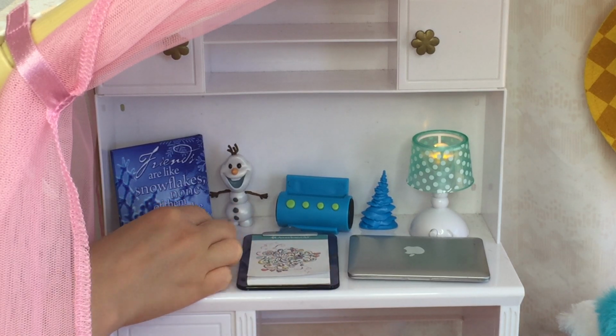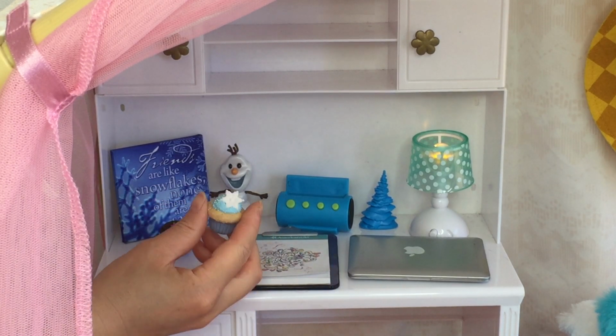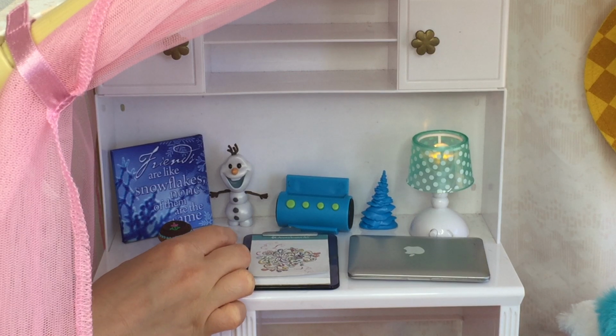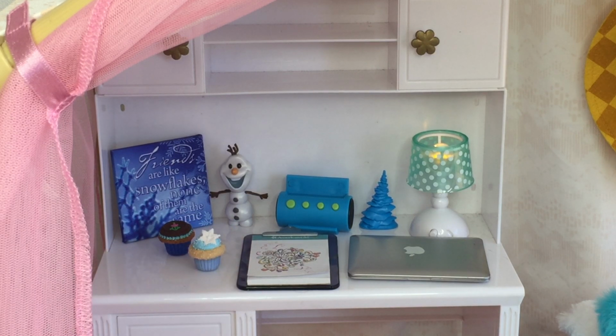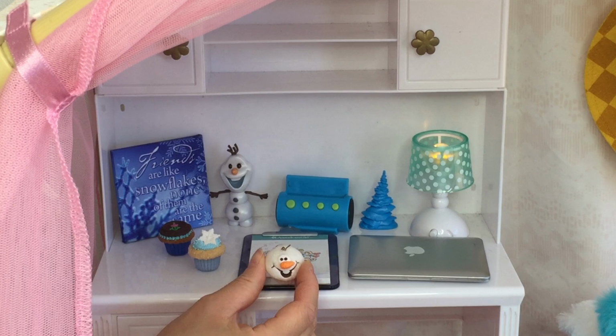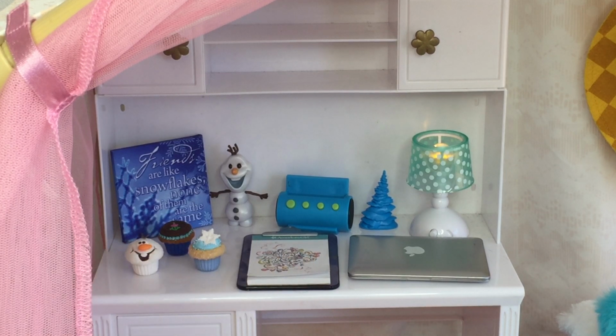The first one is themed to Anna, it has a flower design at the front. The second one has a snowflake on it, and that's themed to Elsa. The third cupcake features a snowman on the front, and that's for Olaf. So I'll just place that down over towards the other side.